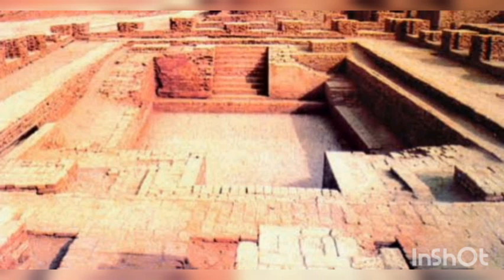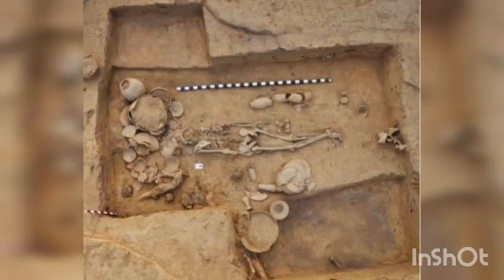Let us think, children. How do archaeologists identify the places with artifacts? Some interesting examples from Tamil Nadu. There are many places in Tamil Nadu where excavations have happened and many interesting things were found.